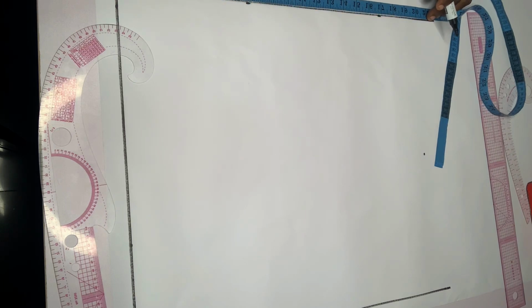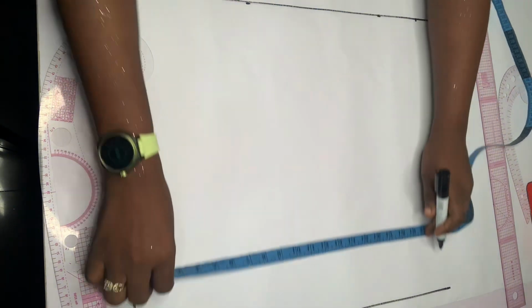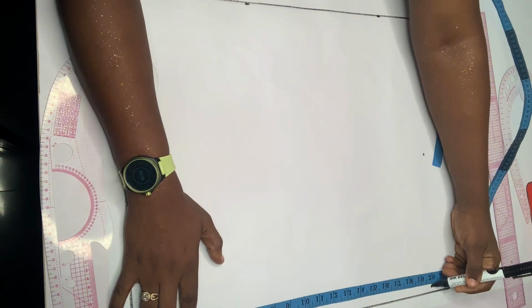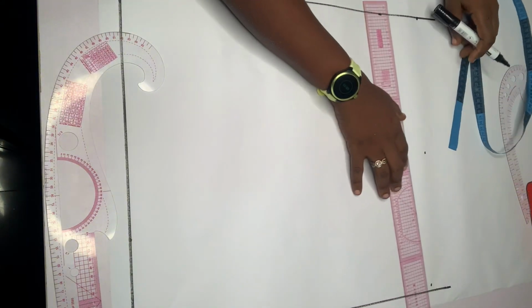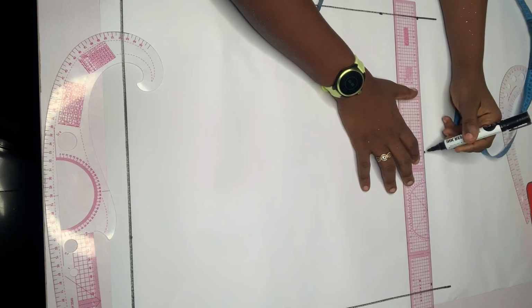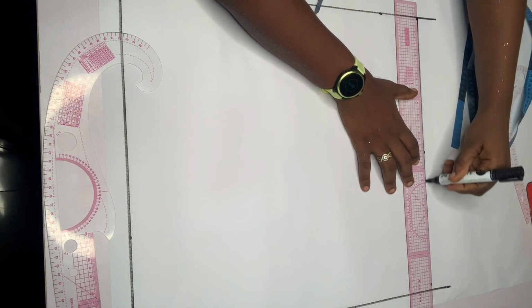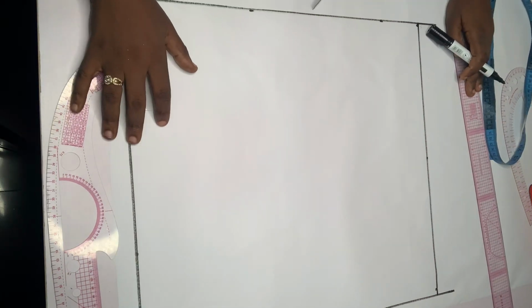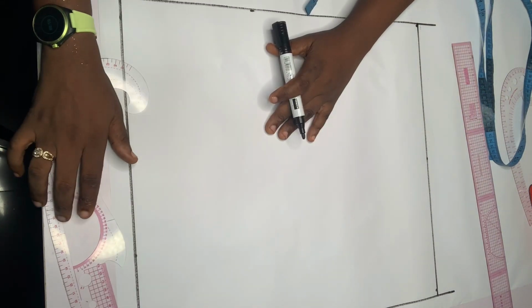So I've gone ahead to add my 2 inches ease to my 18 inches gotten from the bust measurement. I'll mark this 20, that's 18 plus 2, which is 20. I'll mark the 20 inches across my pattern sheet, and then draw out the line connecting those points together. And with this, I've been able to create the block for my pattern.